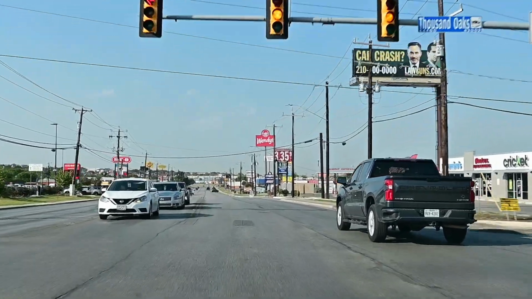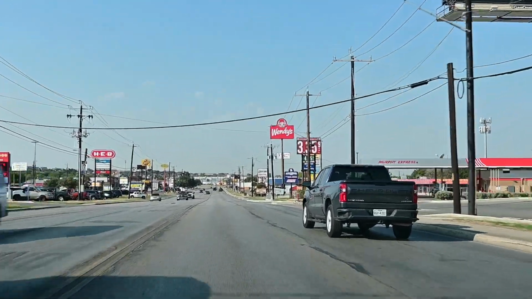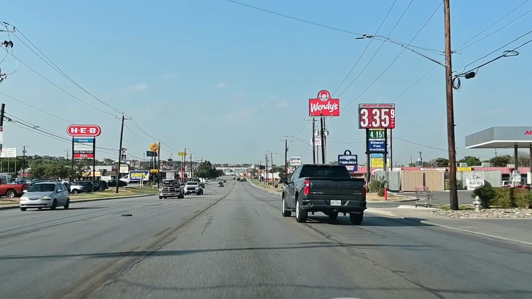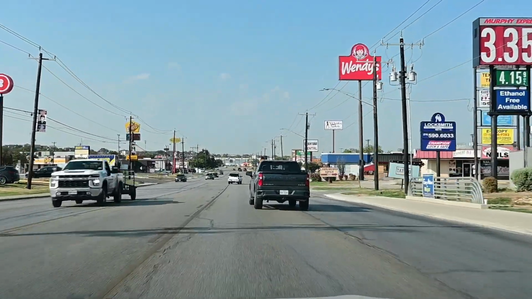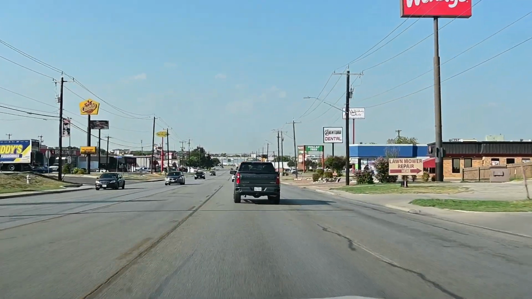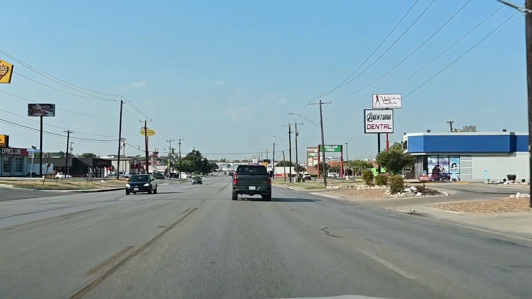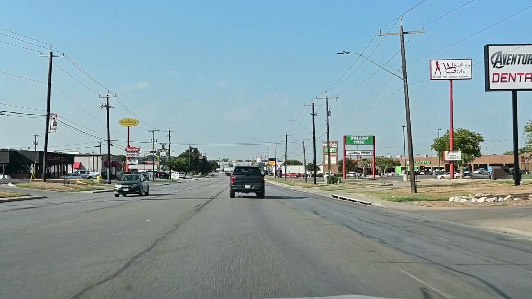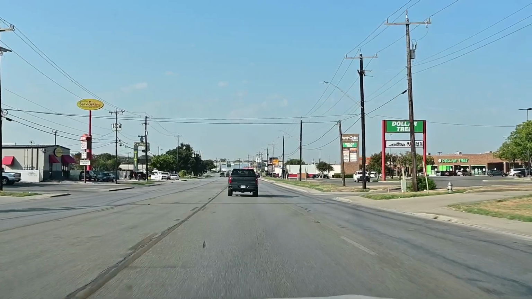Well, I got 3,000 notes. Can't believe it. Doing good. And then there's your speeder. No turn signal. Just got right in the lane.